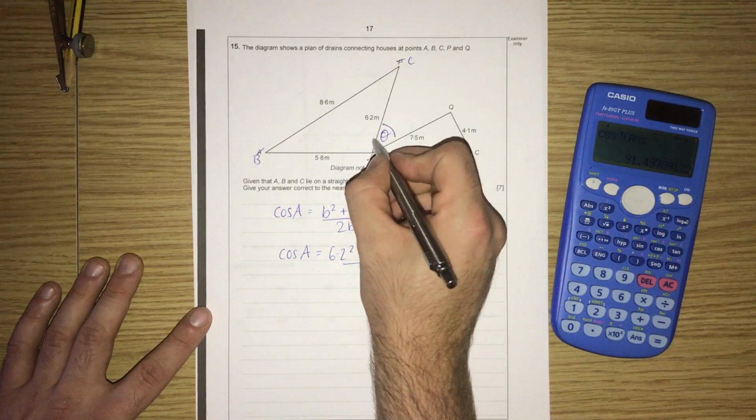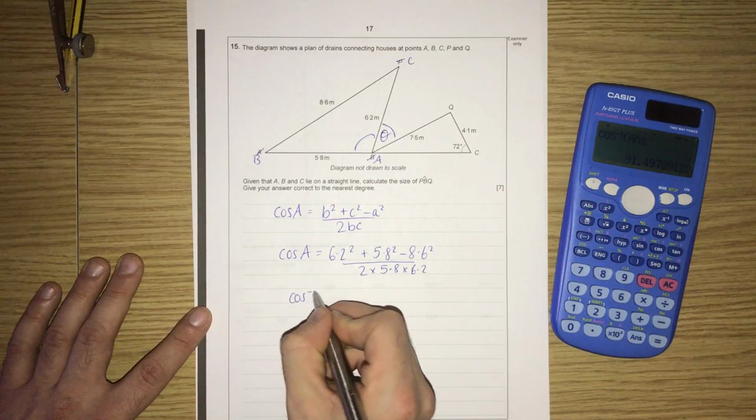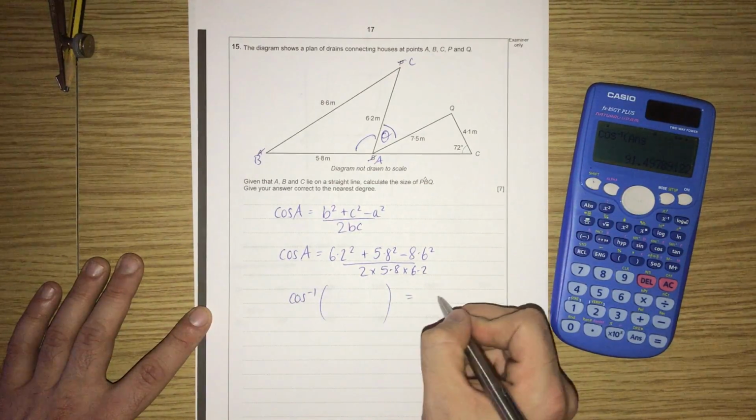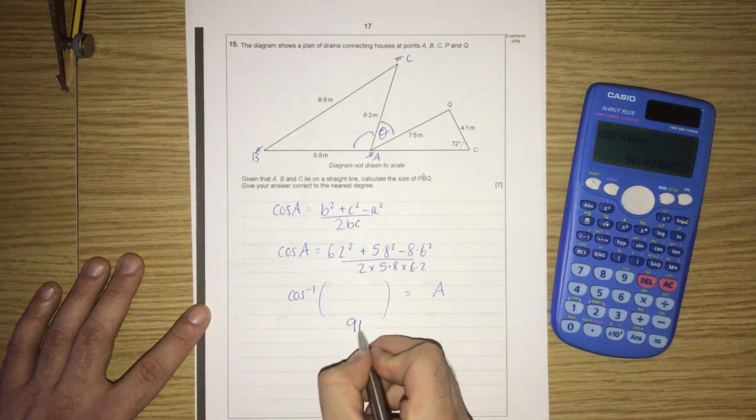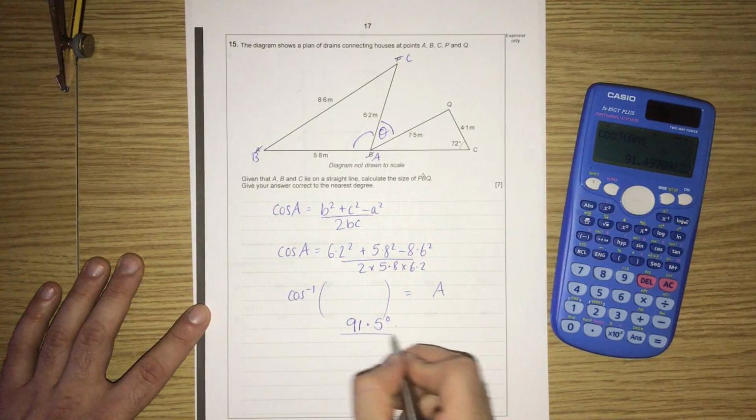So if I do cos to the minus 1 of all of that lot to find A, I find that that's 91.5 degrees.